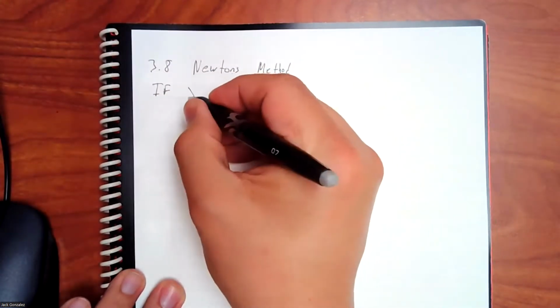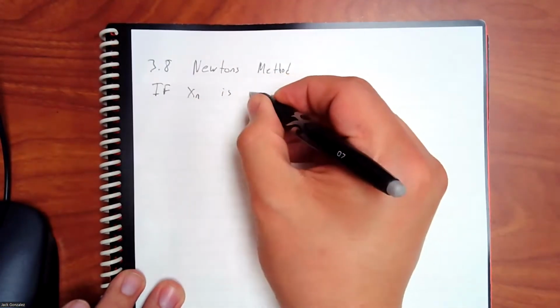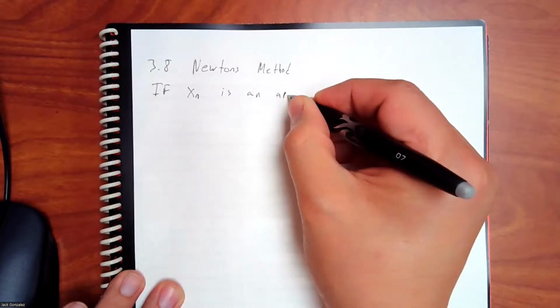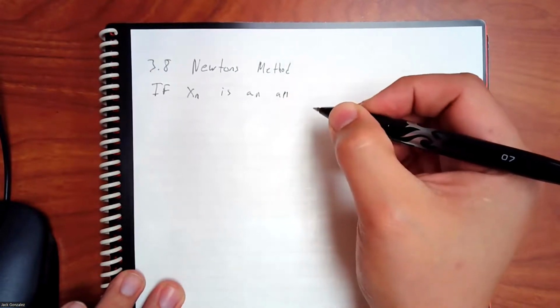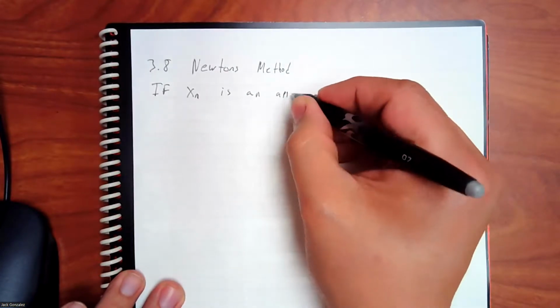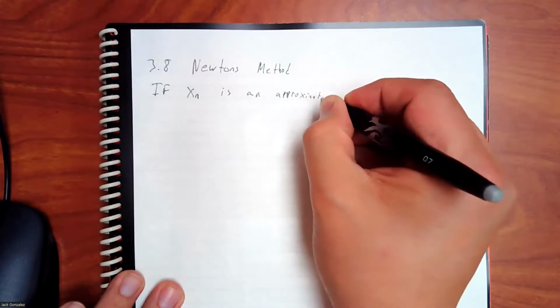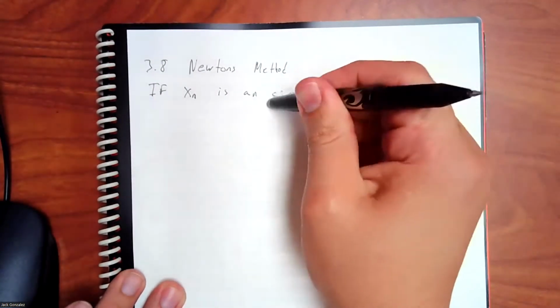So if x sub n is an approximation. Approximation is one p, right? Or two p's? Two. I feel like that's right. Approximation. Let me write that better.